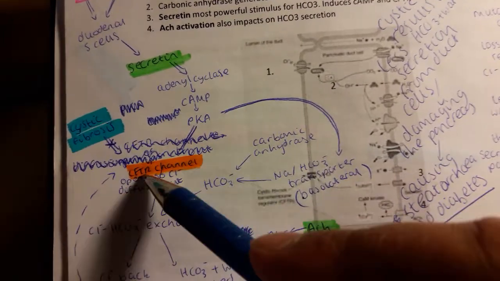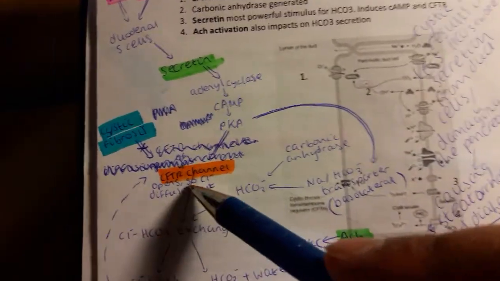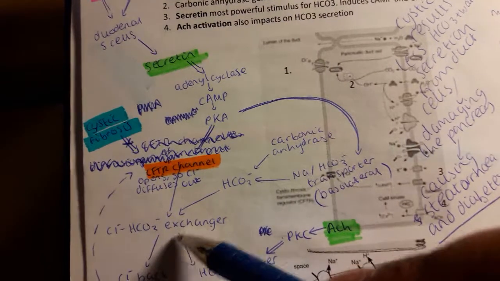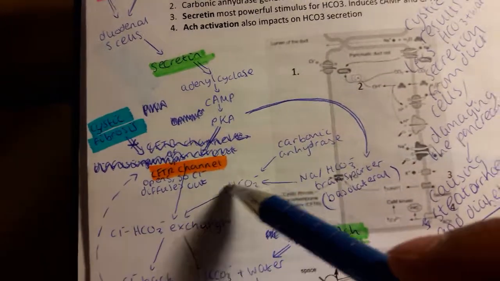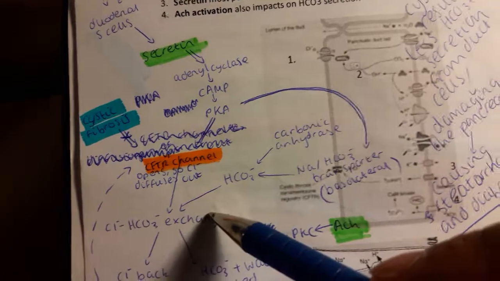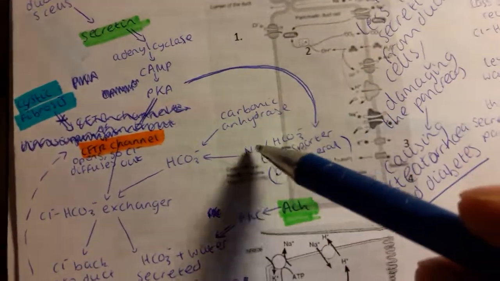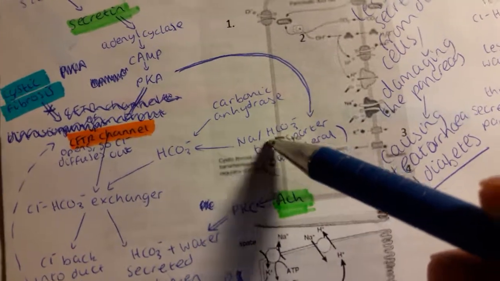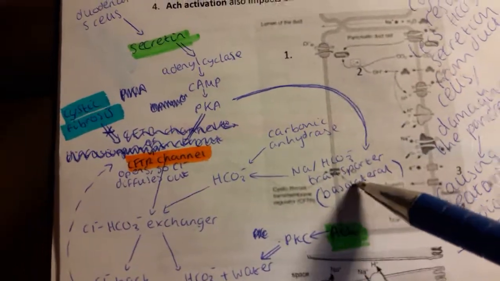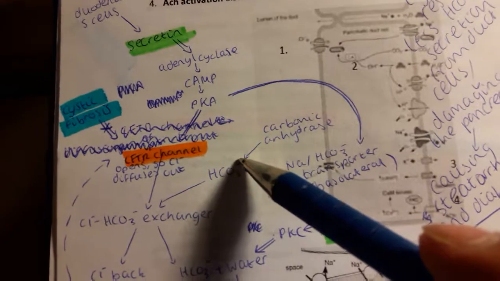It stimulates the CFTR channel to stay open, so that the chloride can diffuse out, so that when it comes back in, the bicarbonate can leave through the exchanger. And the secretin also stimulates the sodium bicarbonate transporter on the basolateral side to provide the bicarbonate.